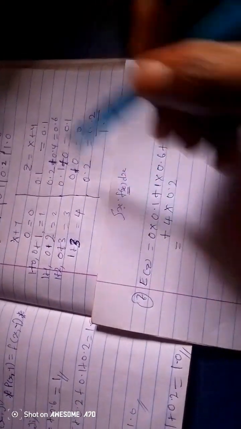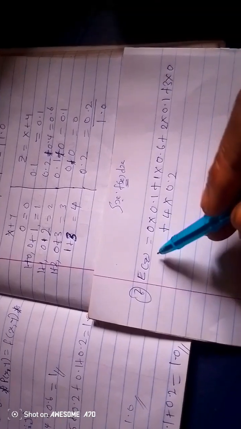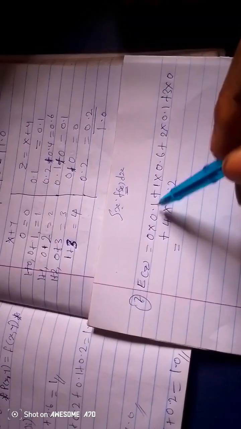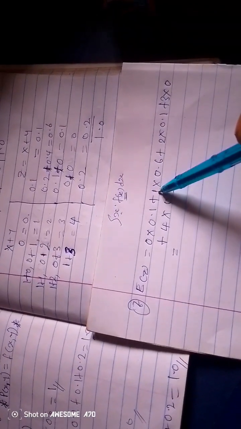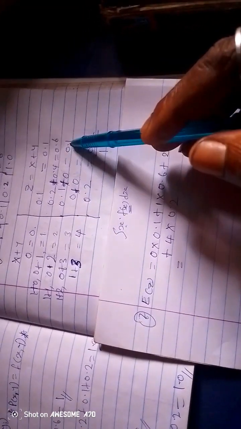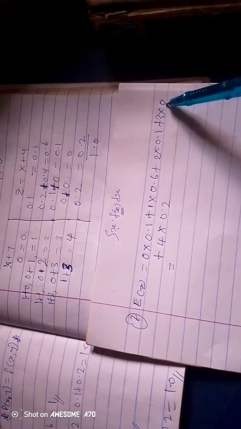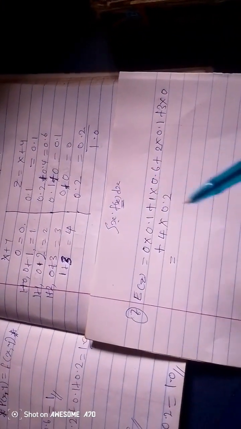So we have 0 times 0.1 plus 1 times 0.6 plus 2 times 0.1 plus 3 times 0 plus 4 times 0.2. Are you getting it?